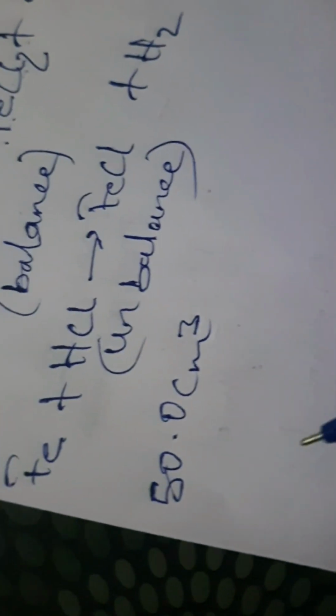So now we have this one, and they said we have this in 50.0 cm cube. This one is in cm cube, so we need to convert it to dm cube because it said react with 50.0 cm cube of 2.20 mole per dm cube.